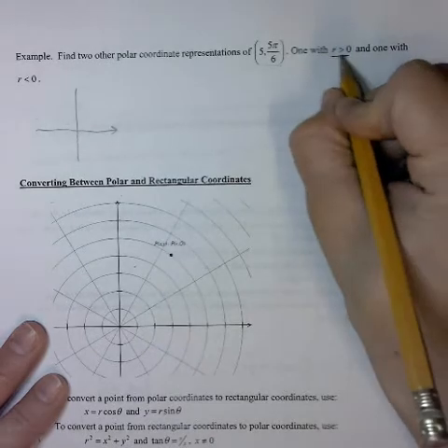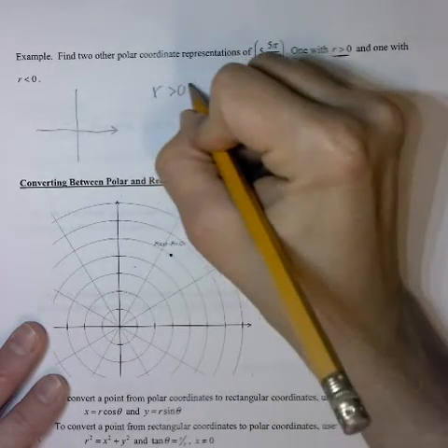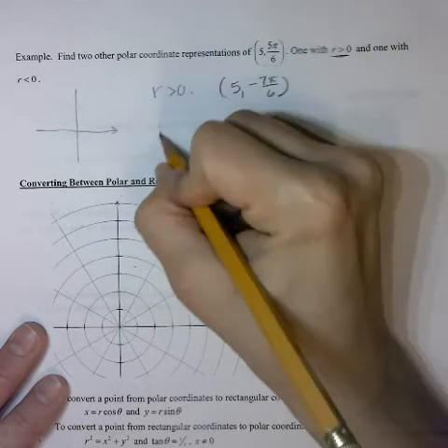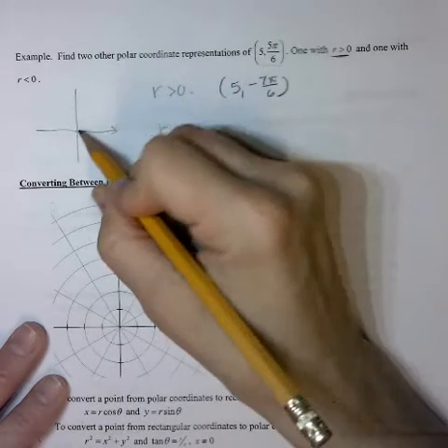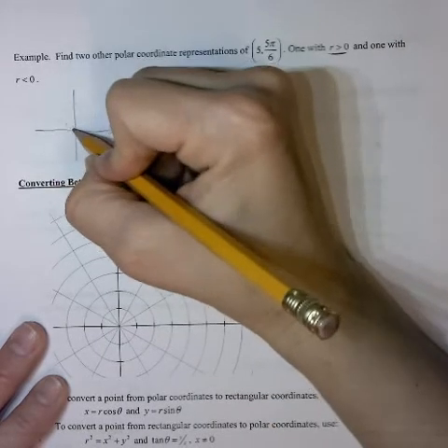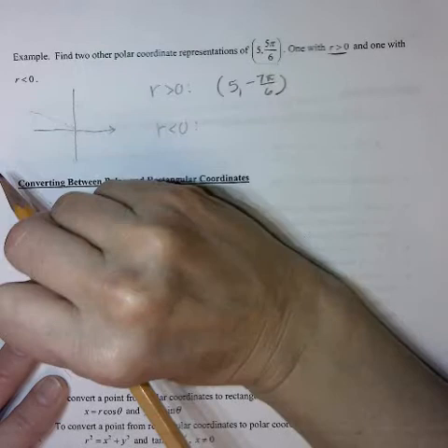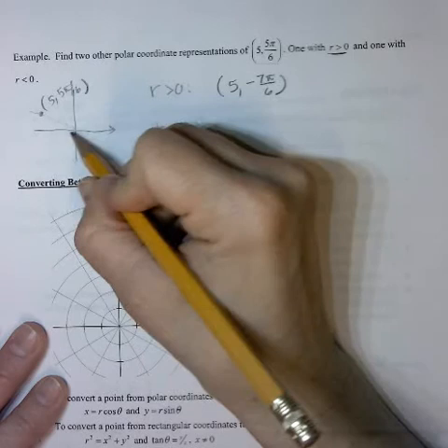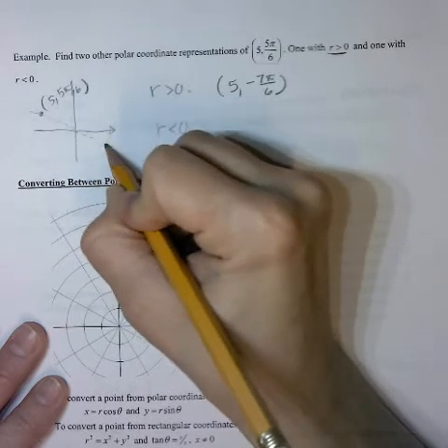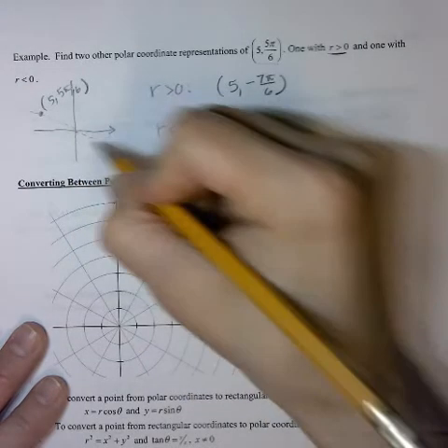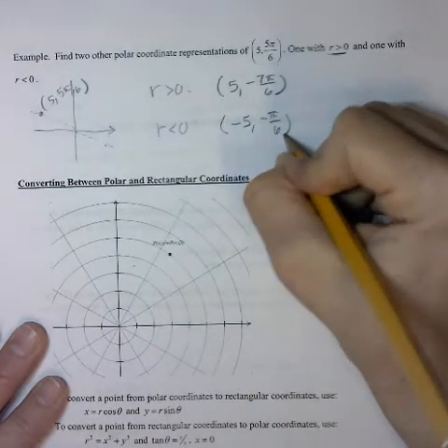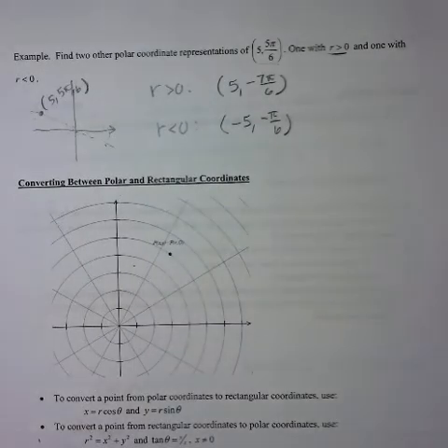That would work for the first one. So for r greater than 0, we could do 5, -7 pi over 6. For r less than 0, so we're talking about here, I'll put the point here. This point. So we could also just go down pi over 6 and then back 5, so -5, -pi over 6 would be an answer that would work for that. And of course, answers are not unique. There are other possibilities here.